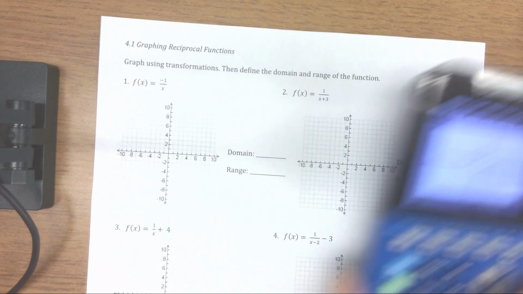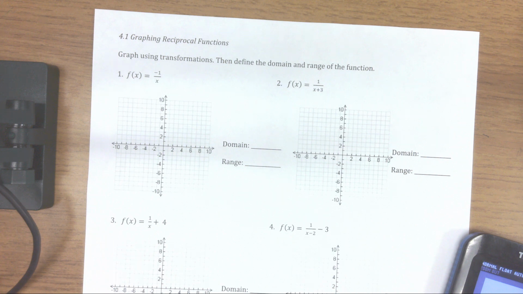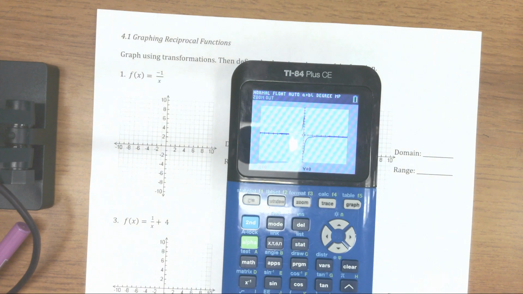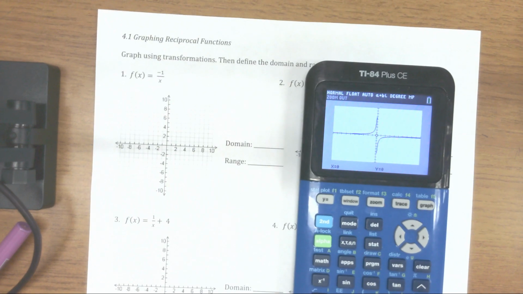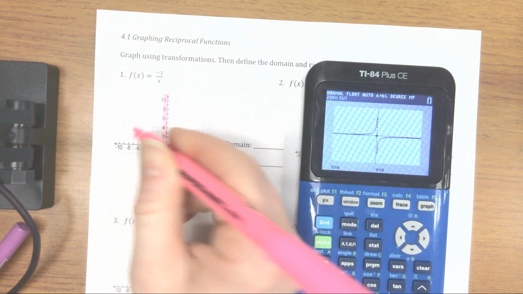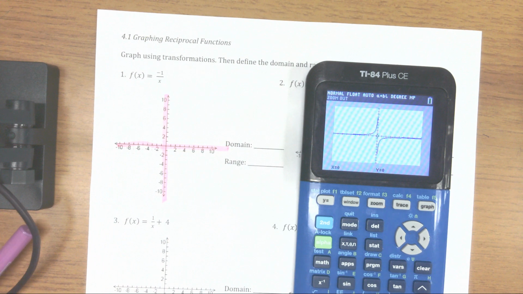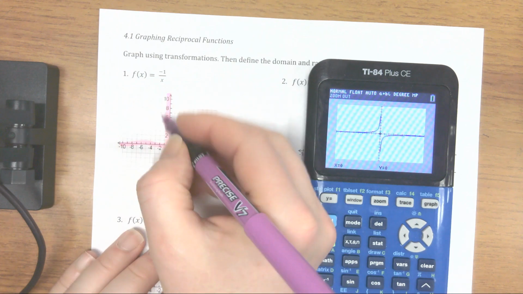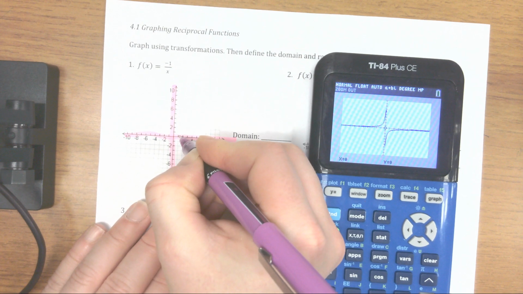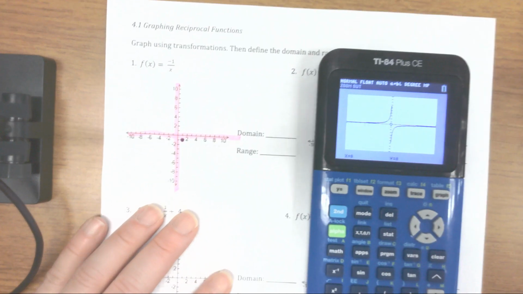Where are the vertical and horizontal asymptotes on this one? Get rid of that glare. Does it look like the same thing? Okay, so I am going to flip this graph around, and on this one, I am going to have it go through the point 1, negative 1.